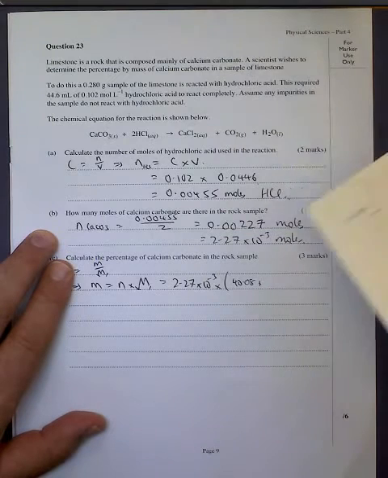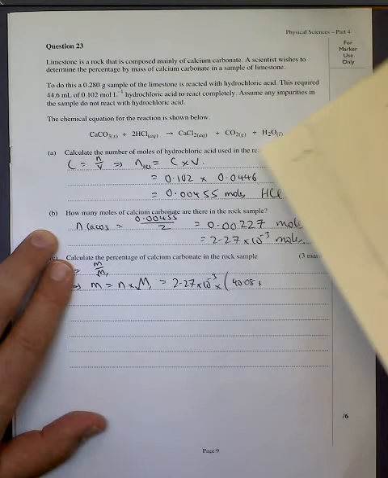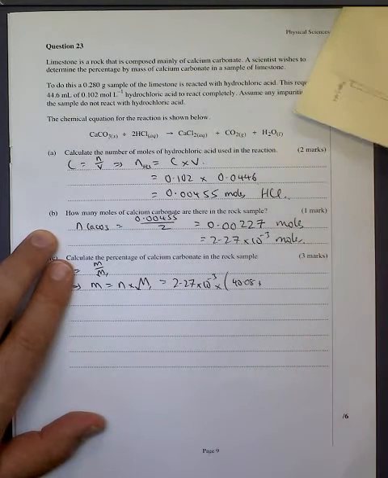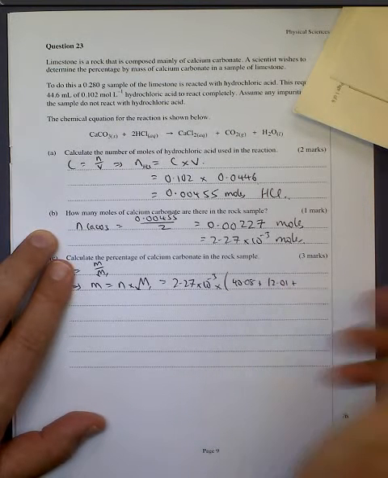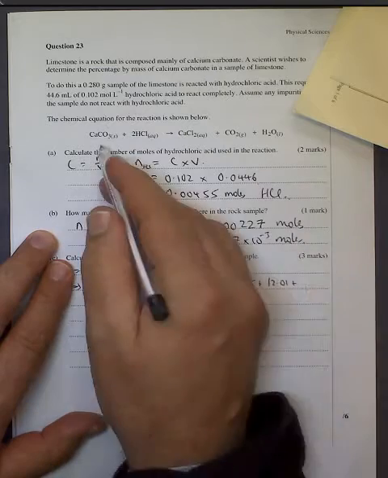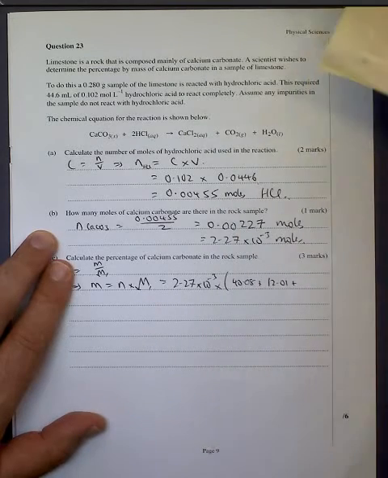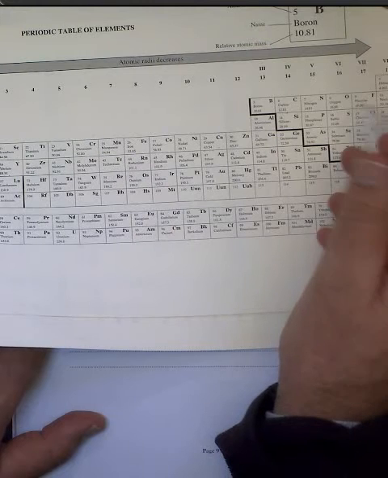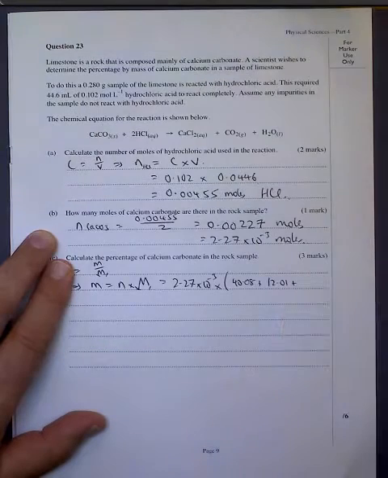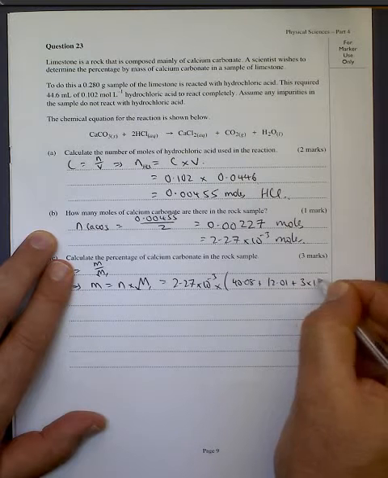It's CaCO3, so carbon, which will be 12.01, trust me on that, plus 3 oxygens. If we look up the mass of oxygen, 16.00, plus 3 times 16.00.